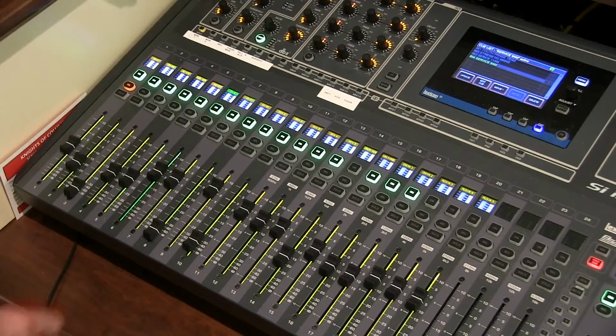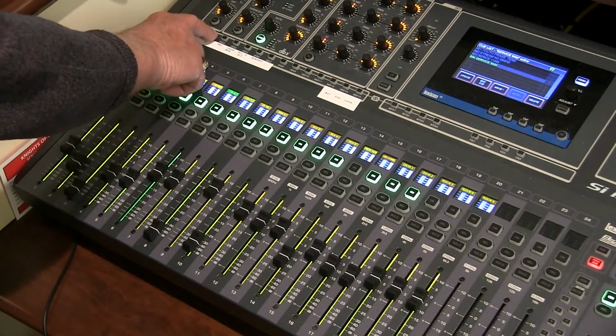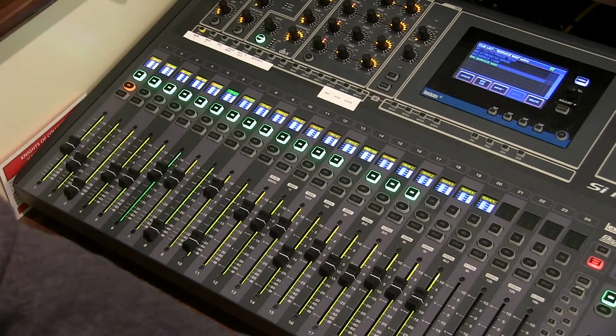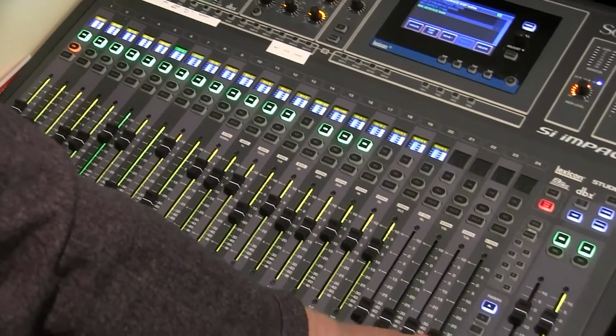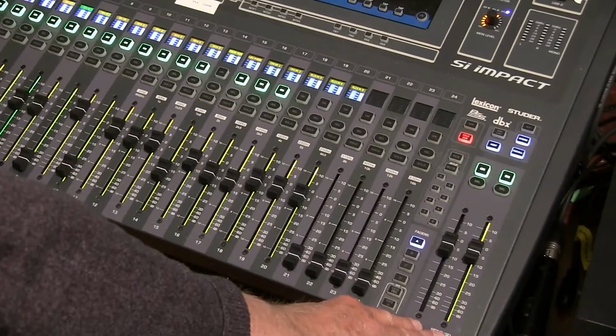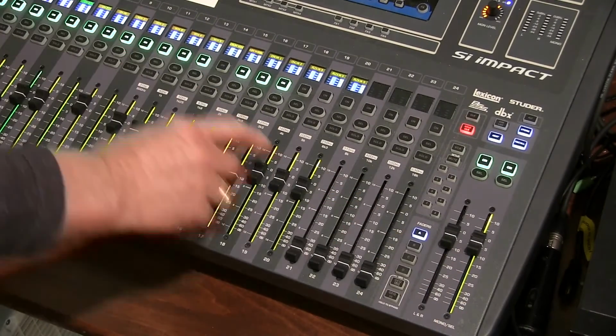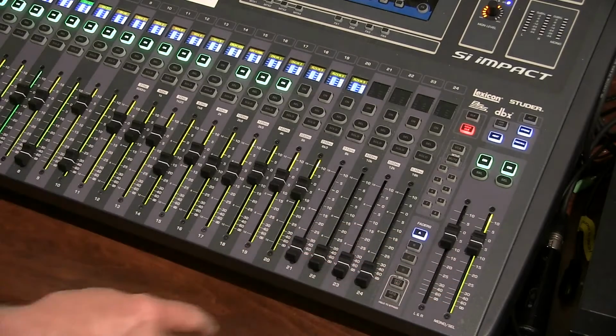One thing to remember when you're on any of these, monitor 1 or monitor 2, if you come over to here, which is where your main volumes are, the slider that controls whatever you push here will be lit. You can see it's green.